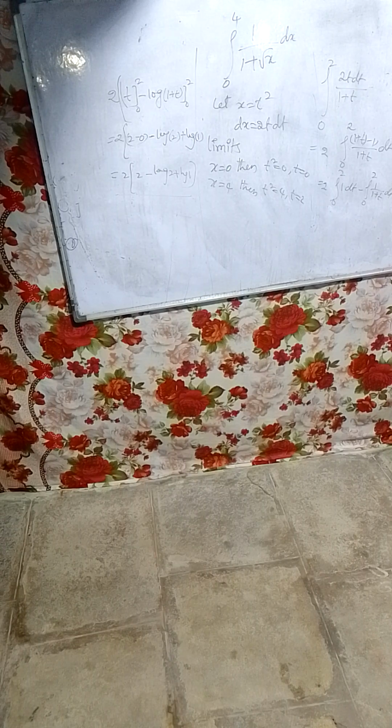Integration 0 to 4, 1 by 1 plus root x dx. Let x equal to t square, dx equal to 2t dt. Limits: x equal to 0, then t square equal to 0, t equal to 0. x equal to 4, then t square equal to 4, t is equal to 2. Integration limits change, 0 to 2, 2t dt. Then root x equal to t. Then plus 1 minus 1 on top: 1 plus t by 1 plus t, 1 dt minus 1 by 1 plus t. That we can integrate as log 1 plus t.